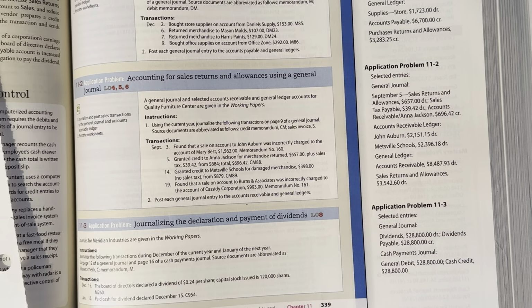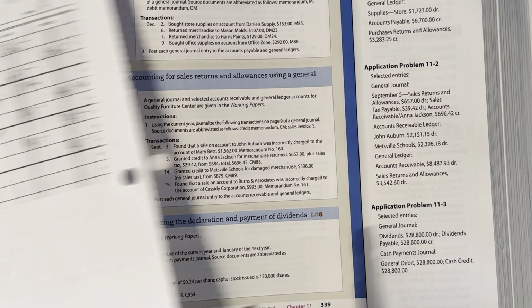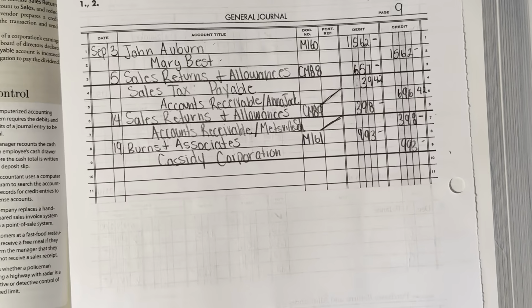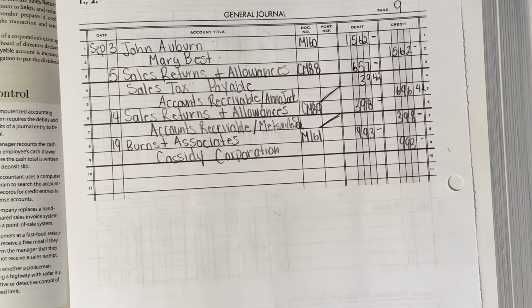Okay, so the next part of the problem says to post each general journal entry to the accounts receivable and general ledgers. So let's go ahead and post like it's saying. Let's post the accounts receivable first. So here's my accounts receivable ledger. And let's see my camera.